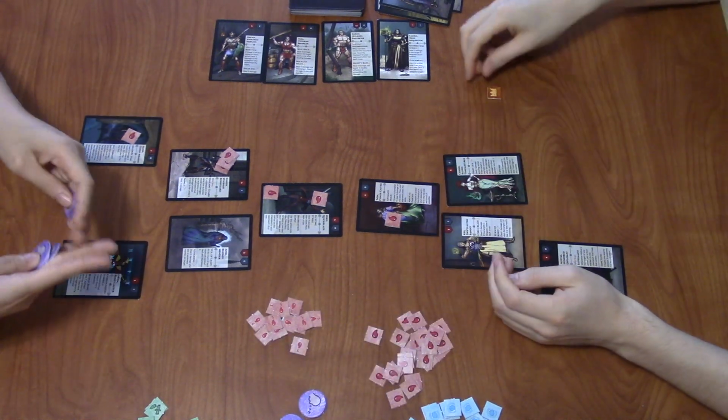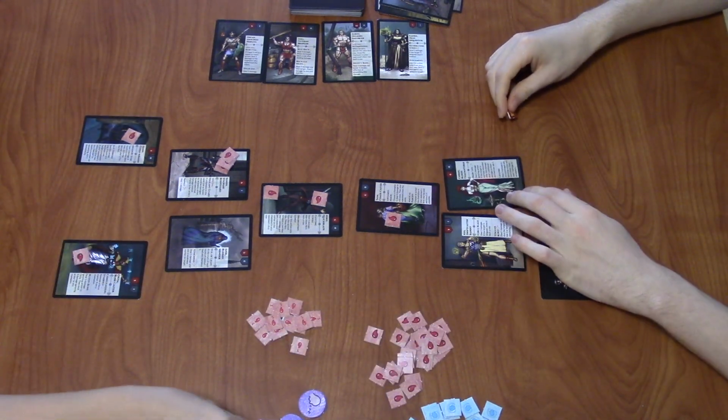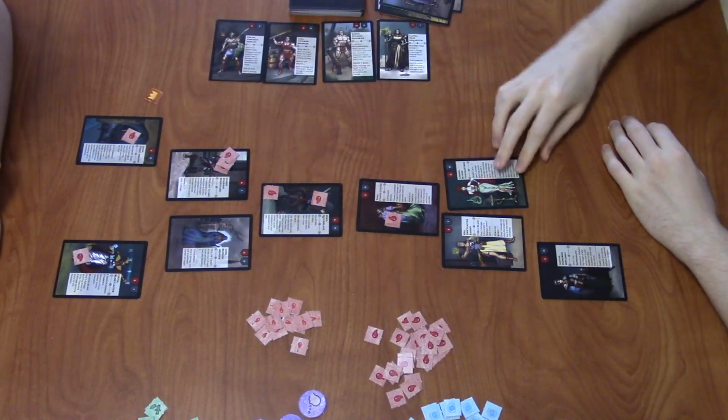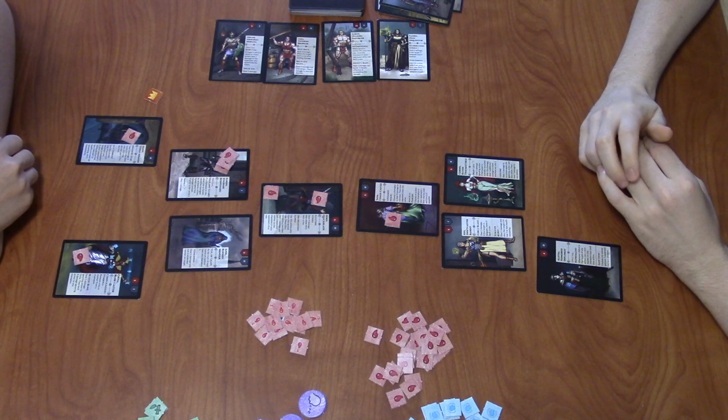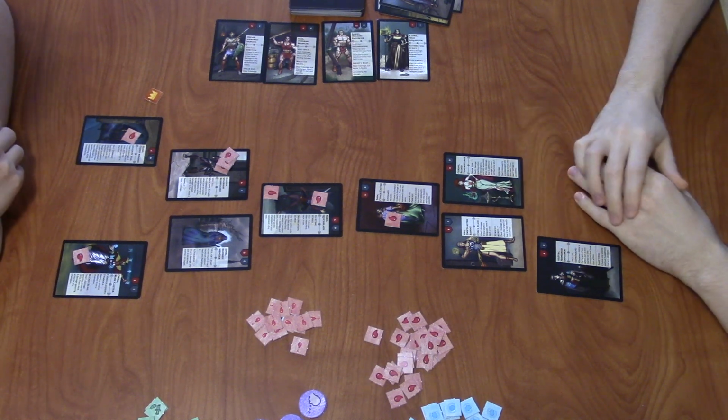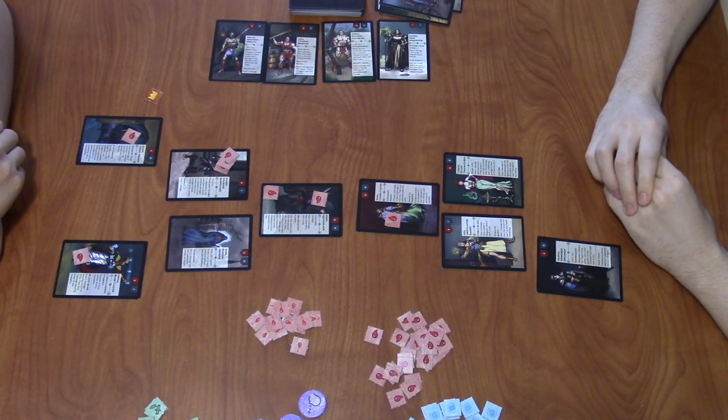And then I pass the first player marker back to Lexus, who will get to go first for this round of combat, and she would take her first turn. And the game continues like that until one player is entirely wiped out.